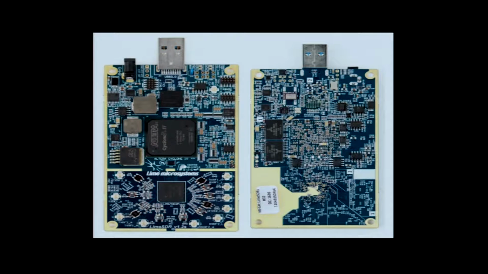It has extended frequency coverage from 100 kilohertz to 3.8 gigahertz. They're also developing another board which will extend that up to about 12 gigahertz, but I'm not sure when that'll be available. It has a lot of other nice features that the Express doesn't have.